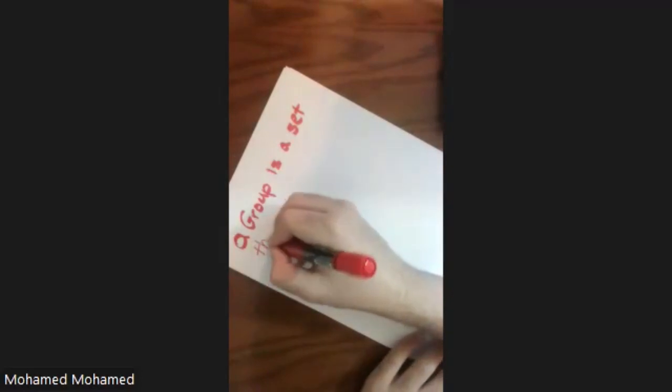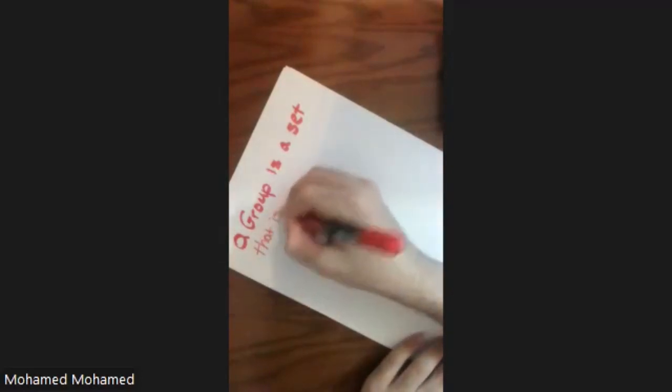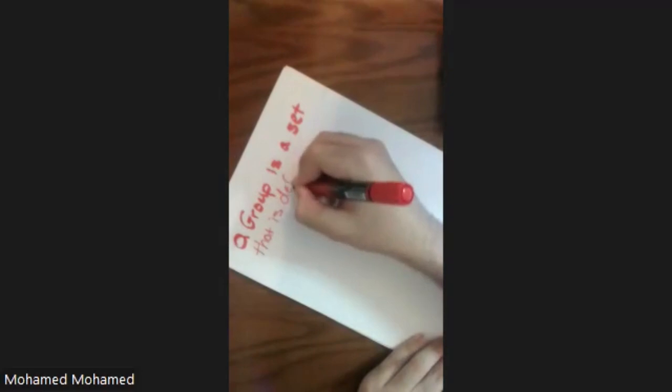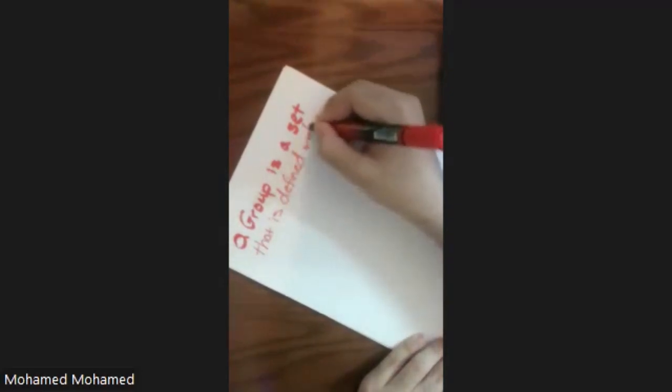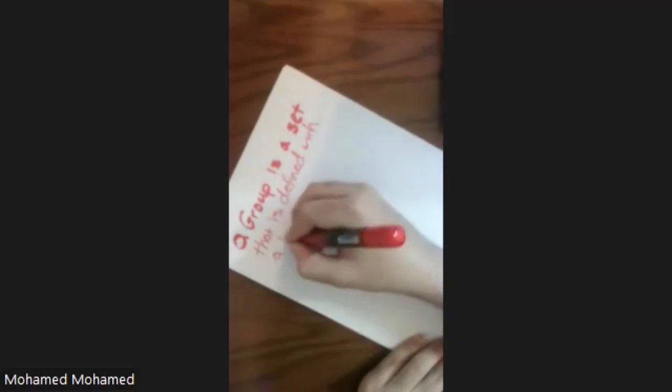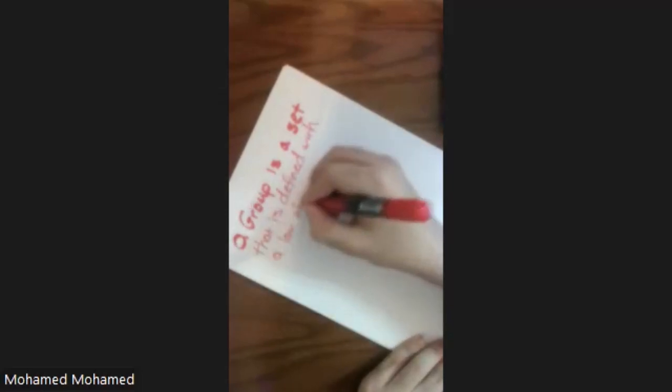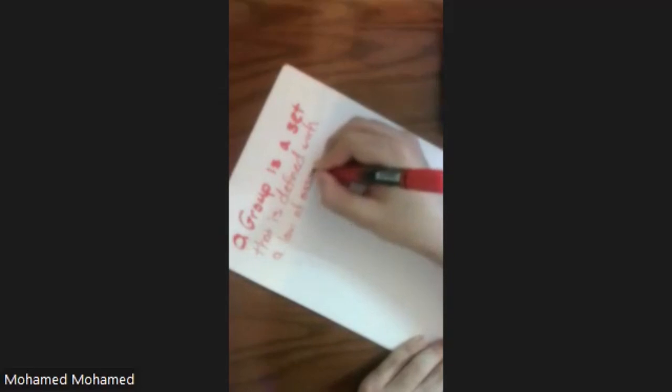Not any normal set, a set that is defined with a law of association.